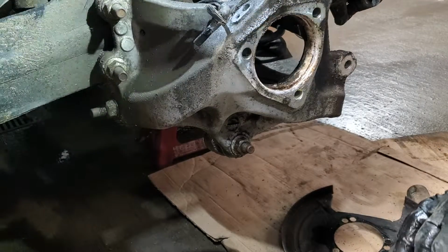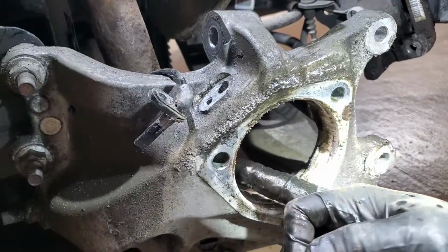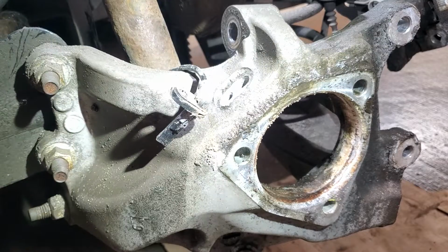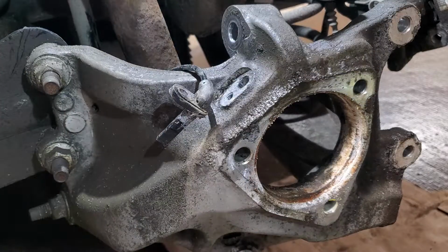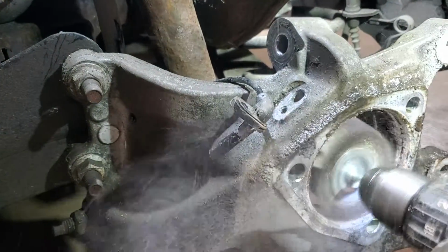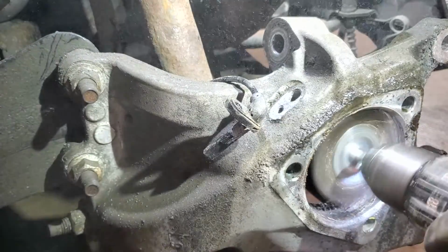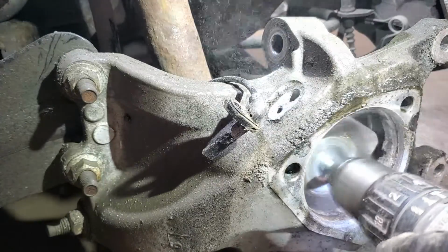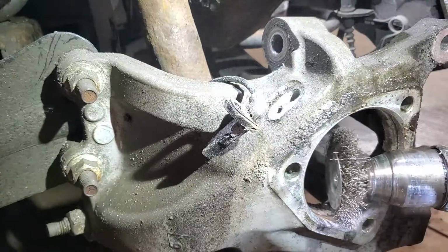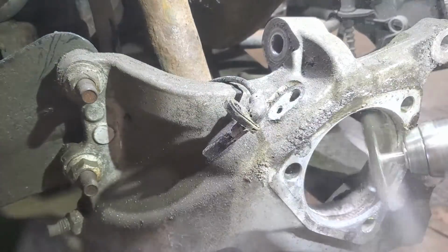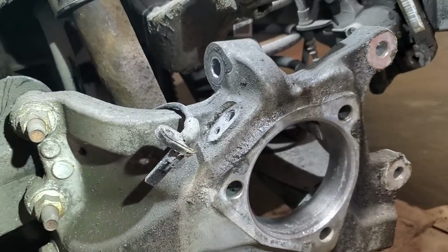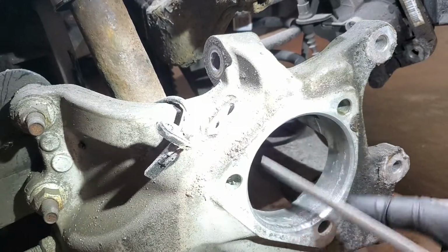So at this point, we'll go ahead with probably a wire brush on a drill, clean this out, and put the new bearing in. Alright, so we'll give it a quick brush to remove all that oxidation. And that's probably one of the reasons why I wanted to remove that ABS sensor, so it's out of the way, and we need some dust masks. Alright, so the majority of the oxidation is removed.